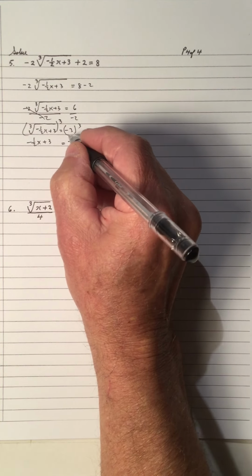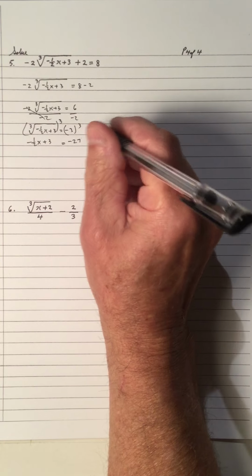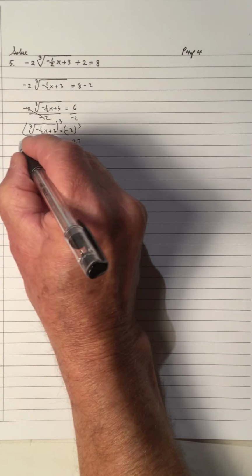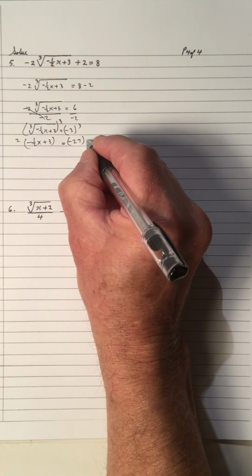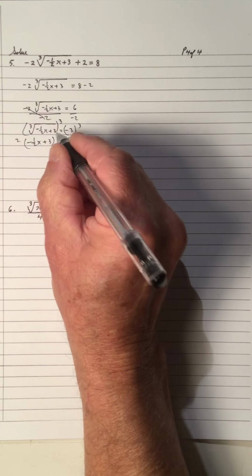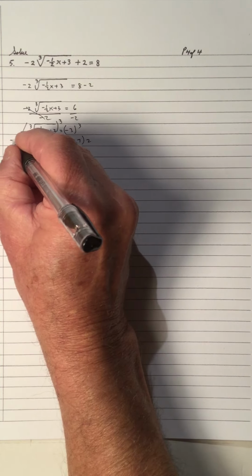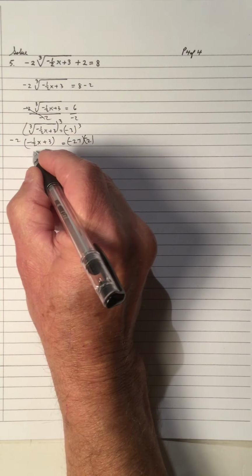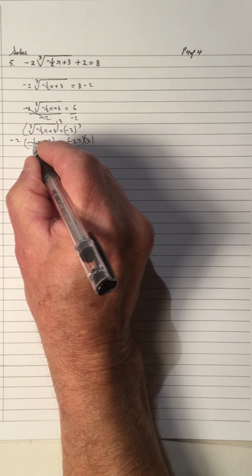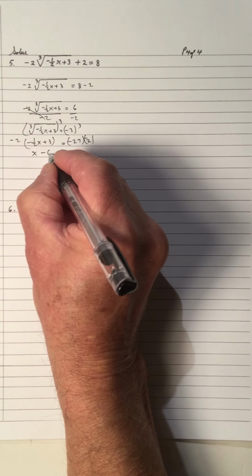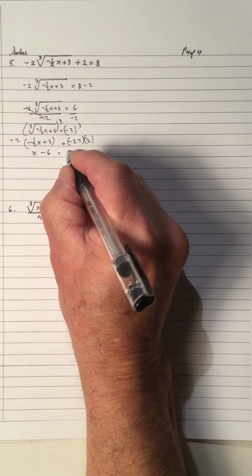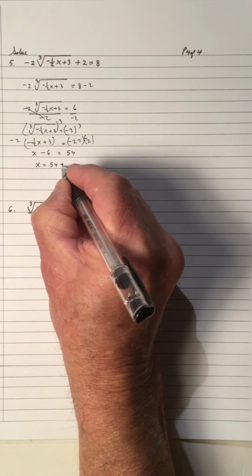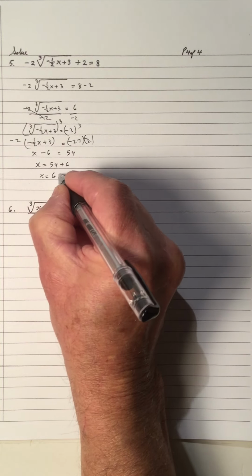Negative 3 cubed is negative 3 times negative 3 times negative 3. And I have a fraction, so the LCD is 2, so I multiply both sides by 2. Let's multiply it by negative 2. Why? Because then the x becomes positive. So negative 2 times a half is 1, negative 6, and that's 54. So x is 54 plus 6, so x is 60.